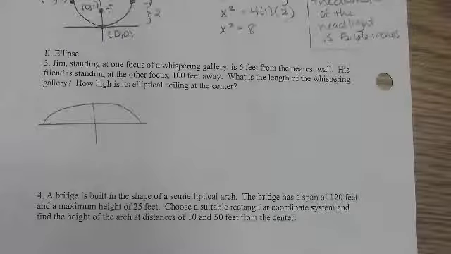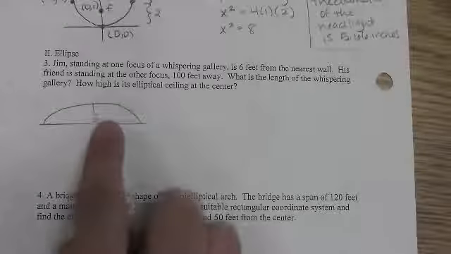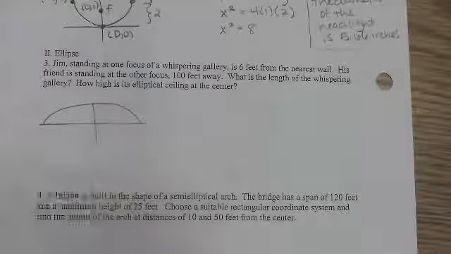Have you guys ever done the whispering thing at NC State? It's like a little bowl. It's more of the idea of the hyperbola actually, but it's like a little bowl thing. If you whisper into it, the sound bounces off, and it's the same idea as what's happening here.